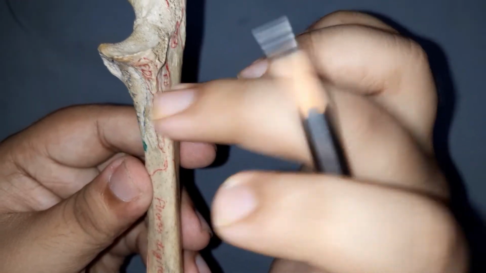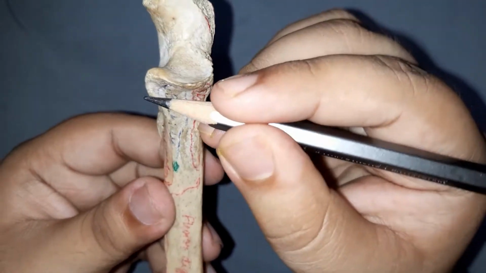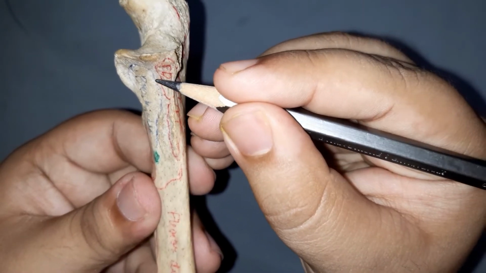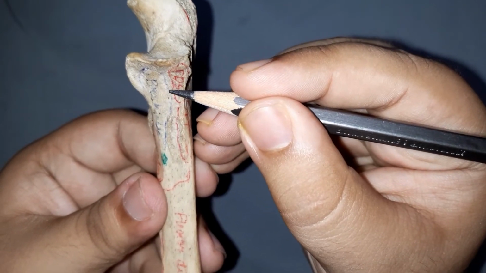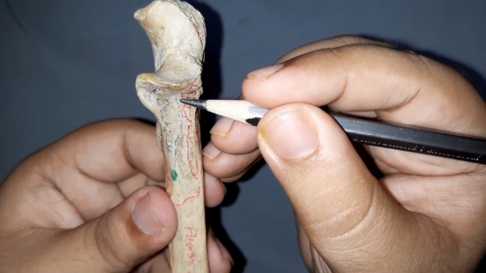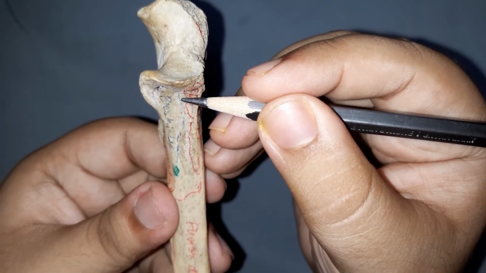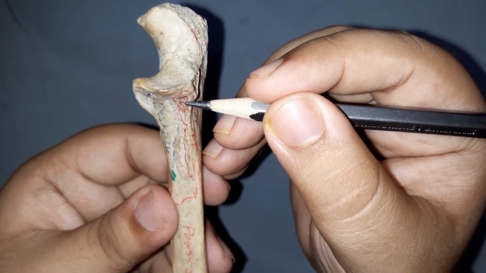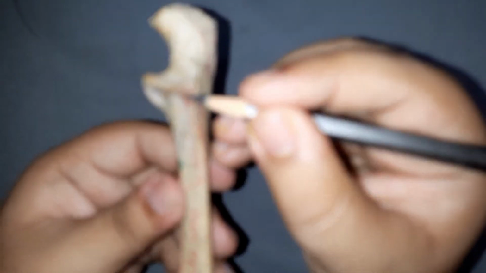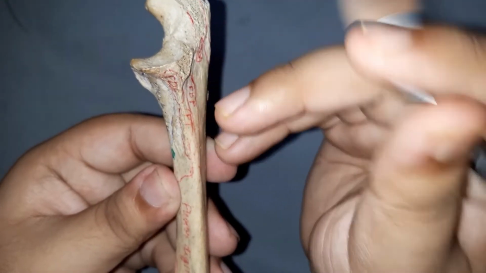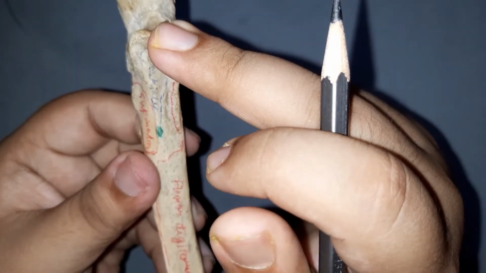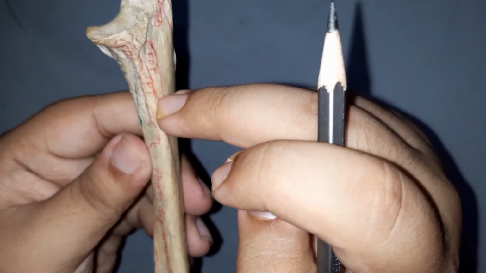So the upper half of this medial margin of the coronoid process has a tubercle. This tubercle is giving origin to the ulnar head of the flexor digitorum superficialis muscle. Okay, so it is the ulnar head of the flexor digitorum superficialis originating from a tubercle in the upper end of the medial margin of the coronoid process. Okay, okay. Now, what else?